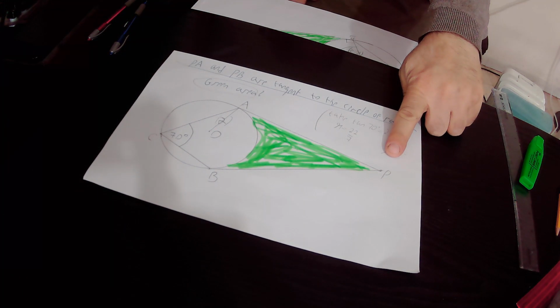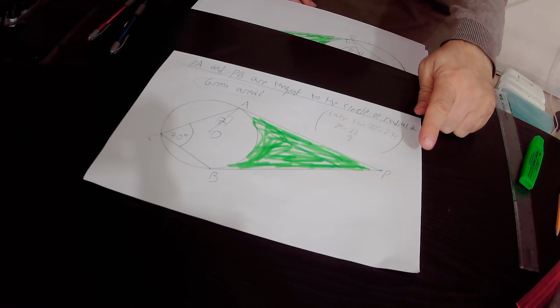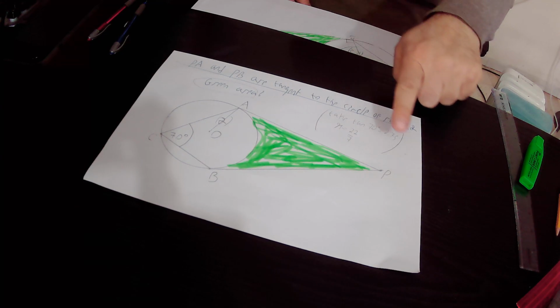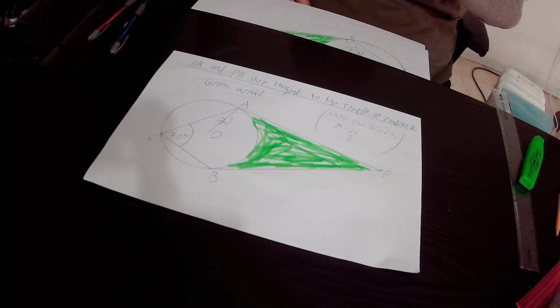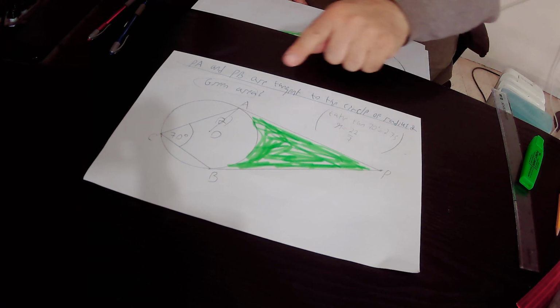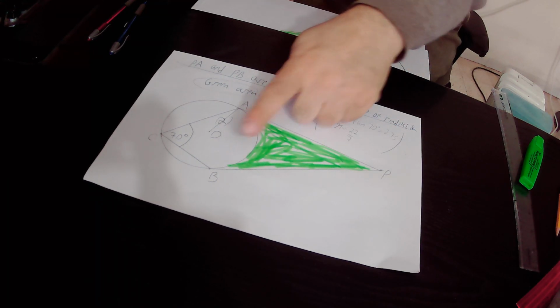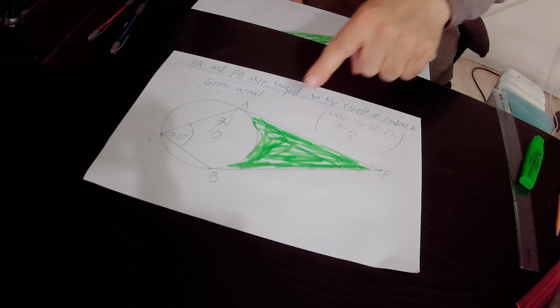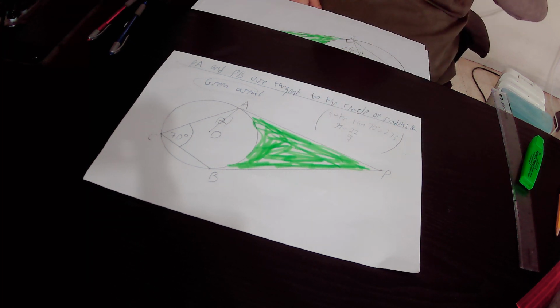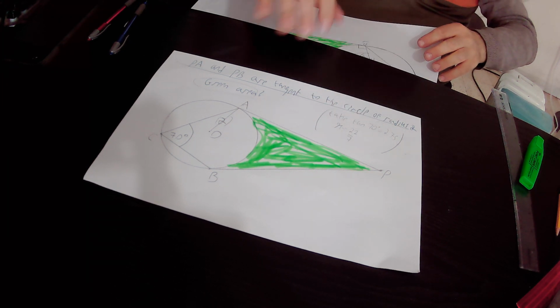In addition, we also have in this drawing the common extreme point P. From the common extreme point P, we have two tangents to this circle, tangent PA and tangent PB. Tangent PA is tangent to this circle here at point A, tangent PB is tangent to this circle here at point B. Our mission is to find out the area of this green shape.